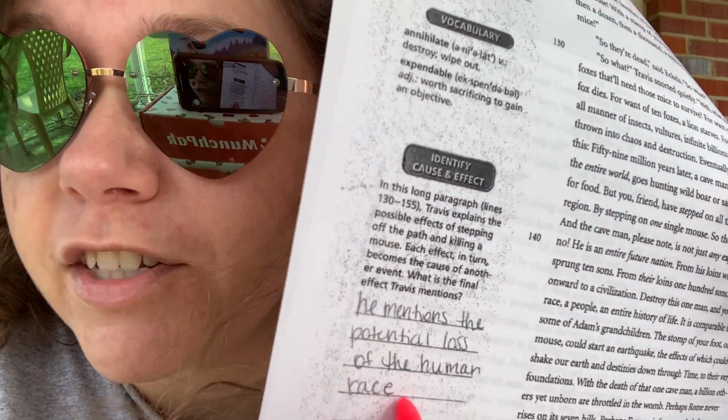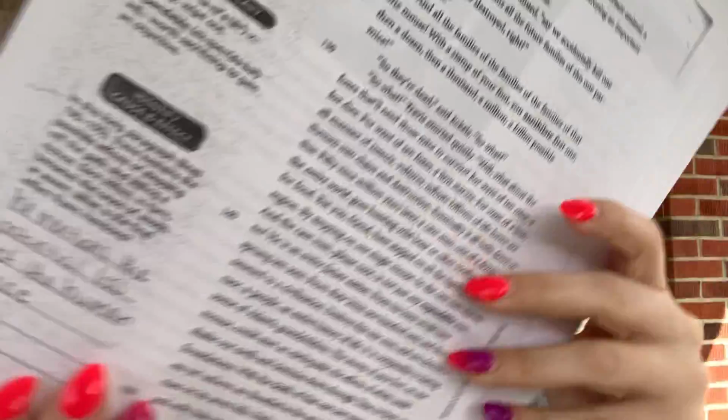It says, in this long paragraph, lines 130 through 155, Travis explains the possible effects of stepping off the path and killing a mouse. Each effect in turn becomes the cause of another. What is the final effect that Travis mentions? Okay, so basically he says that although you think that killing something small is not that big of a deal, it could eventually lead to the potential loss or the destruction of the human race.